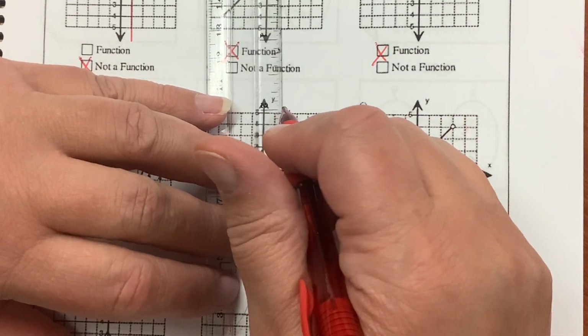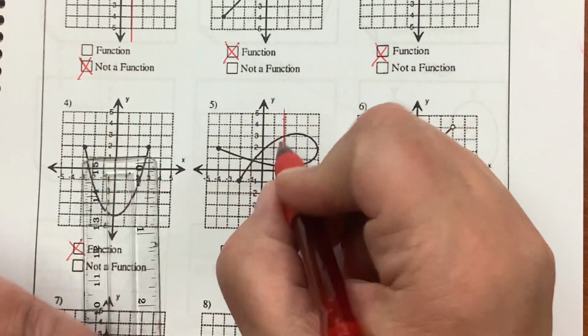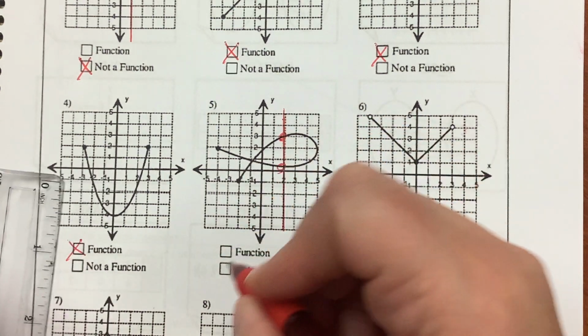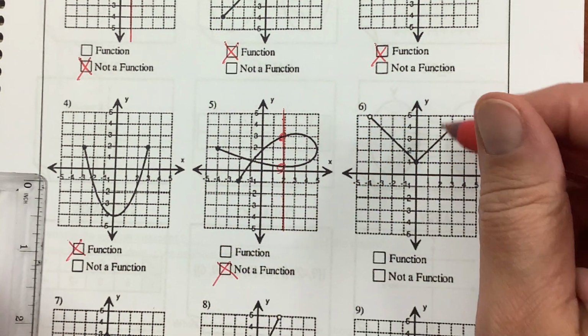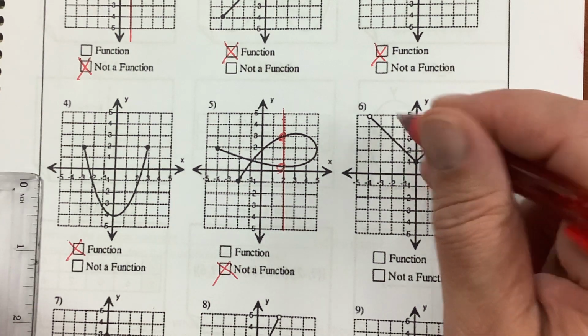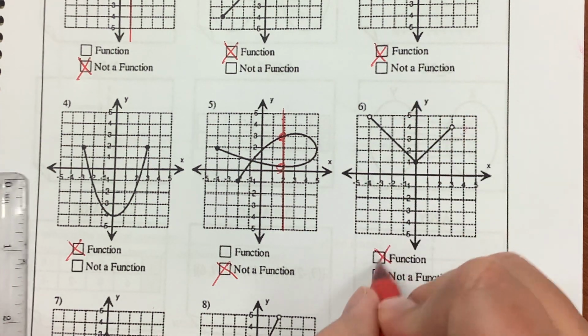Oh darn, look at that. Here, one vertical line right there, touches twice. Darn it, that is not a function. Lots of vertical lines, none of them repeat. That's a function.